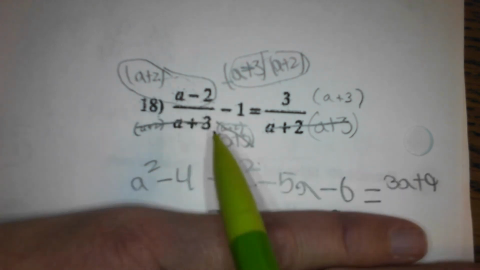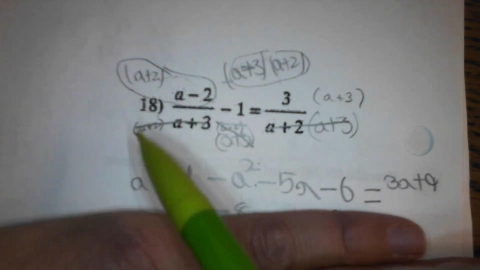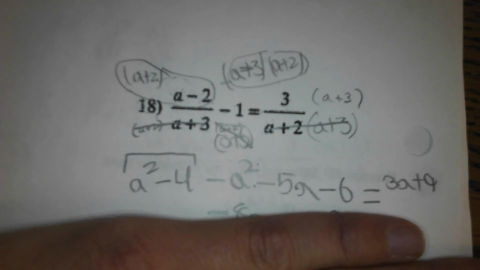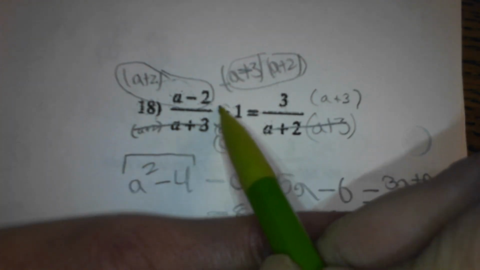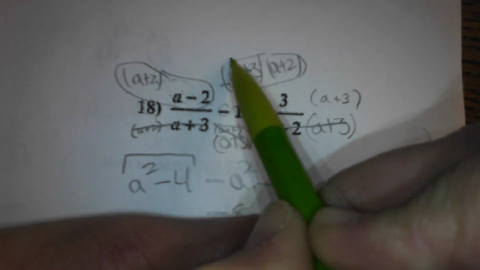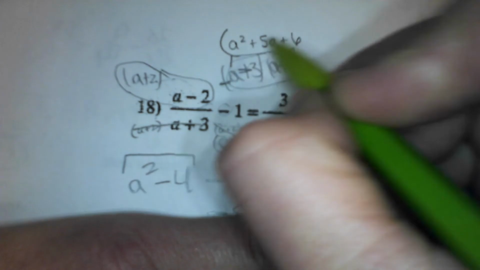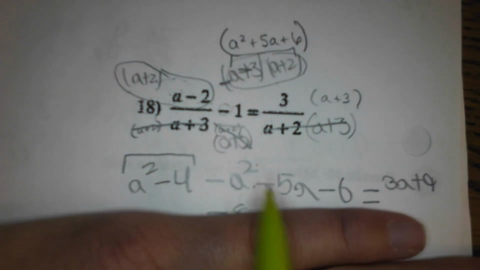So up top here, that multiplies out and is A squared minus 4. This one is tricky because there's a minus sign in front of all of this. So A plus 3, A plus 2 on its own is A squared plus 5A plus 6, but there's a negative sign out in front of that polynomial. So it should be a negative A squared, a negative 5A, and a minus 6, which is perfection.